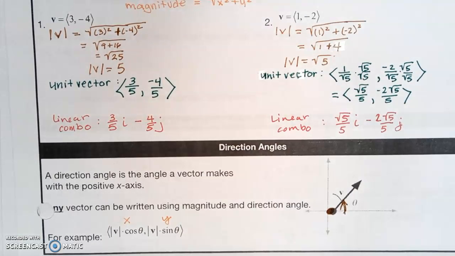Okay. The bottom of the box is talking about direction angle. So it says a direction angle is the angle a vector makes with the positive x-axis. Any vector can be written using the magnitude and direction angle. For example, we're going to take the magnitude times the cosine of the angle. You're going to either be given a measure or a ratio, like maybe off of your unit circle. But for right now, you're going to be given an angle. So cosine is going to come first, and then the sine is going to come second. Let me show you what that looks like on the next page.